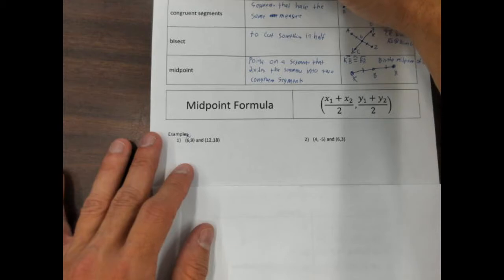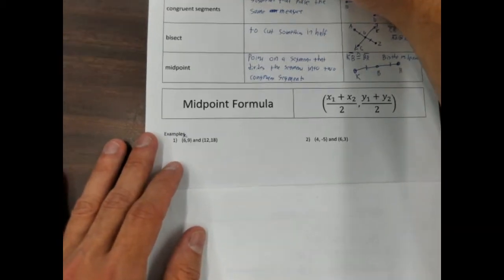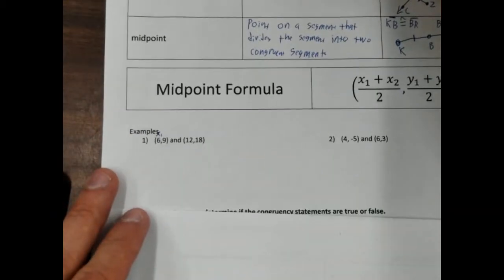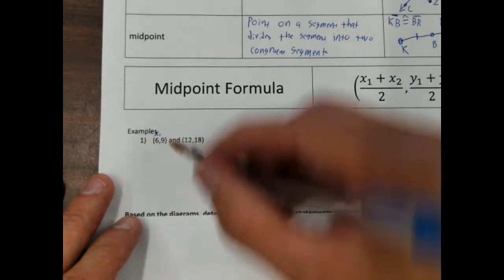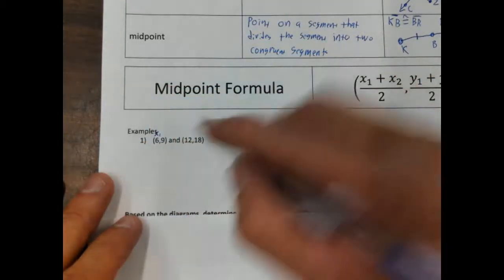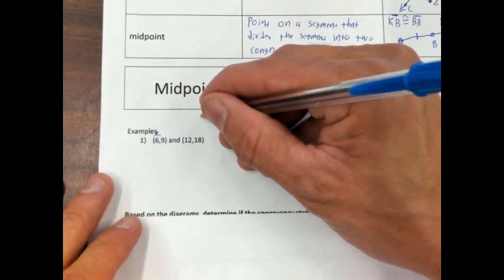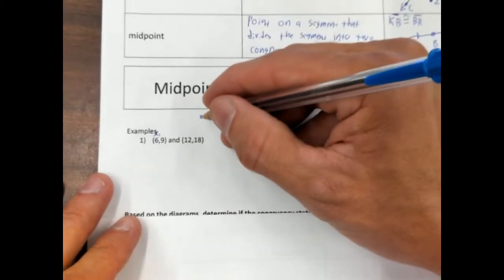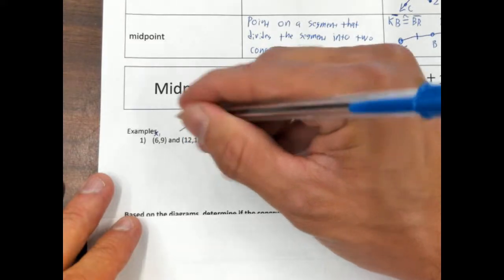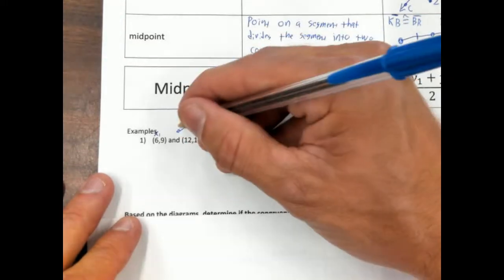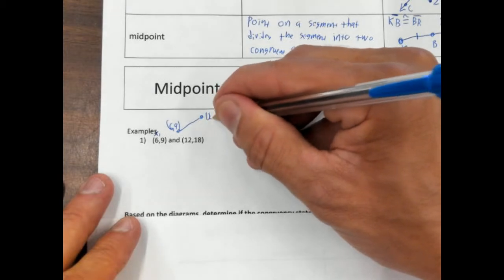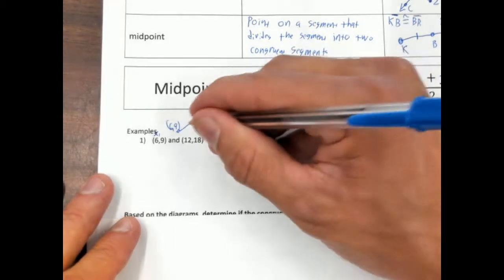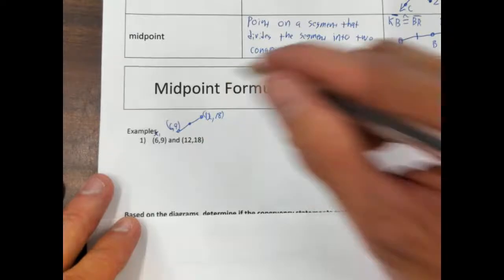So I'm not going to do all of these, but I'd like to do enough of them where you can do the other one on your own. So let's look at the first one. We have 6, 9, and 12, 18. These are the endpoints. So given these endpoints, let's just say it looks something like this. This is not drawn to scale, so just take it for what it is. So this is 6, 9, this is 12, 18. And the midpoint we're looking for is somewhere in between those two, halfway in between, right?